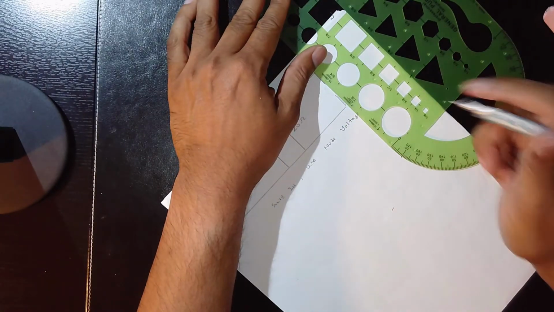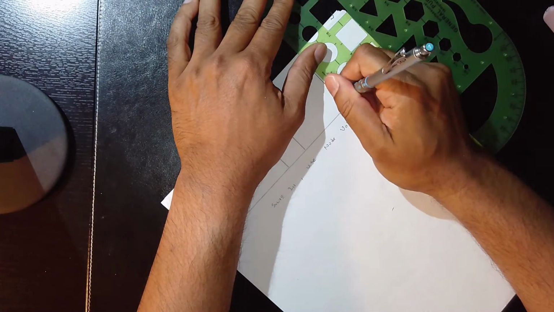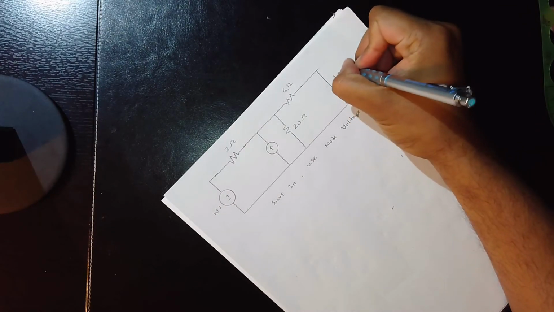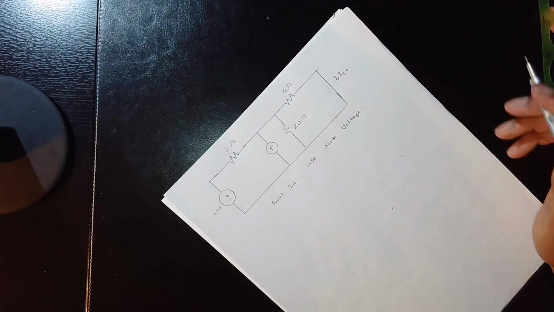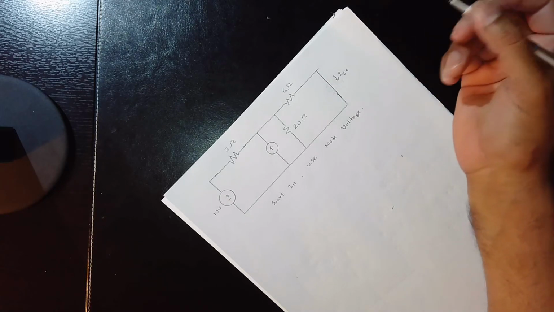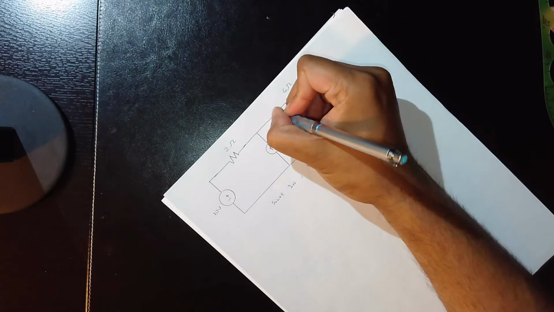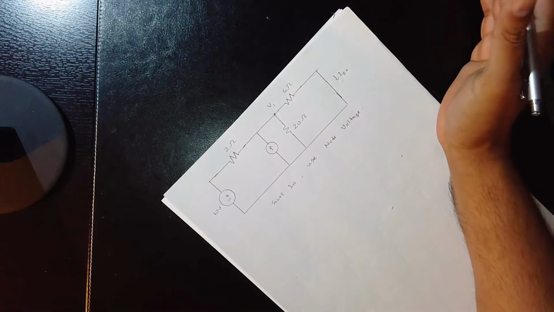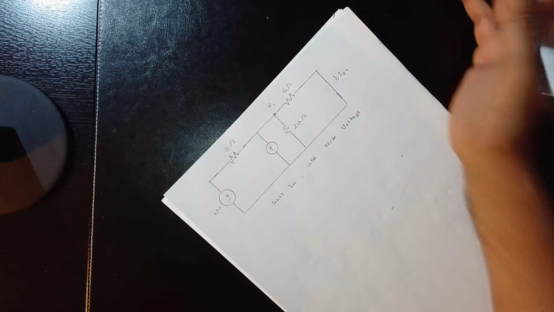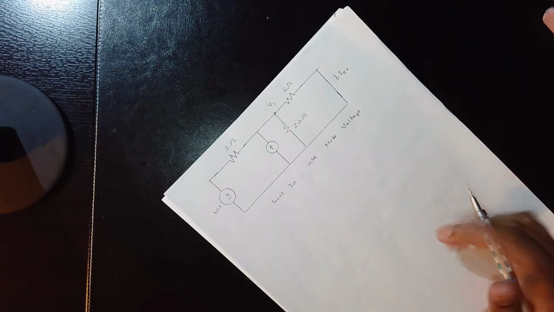So now that magical resistor disappears, and you have I of short circuit. There are several ways to do this. You can use mesh current. I'll use node voltage, and I'm simply going to rewrite the circuit just like that. By this time, your knowledge of node voltage should already be there.